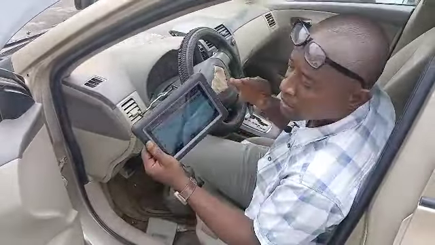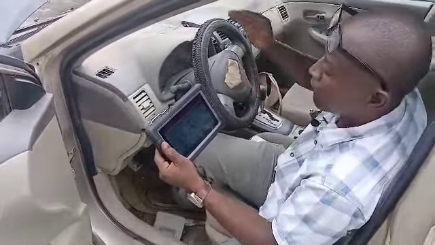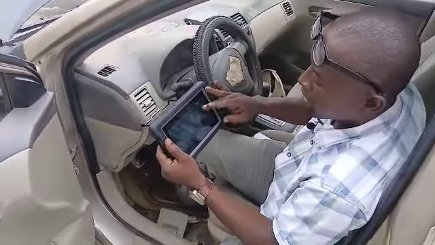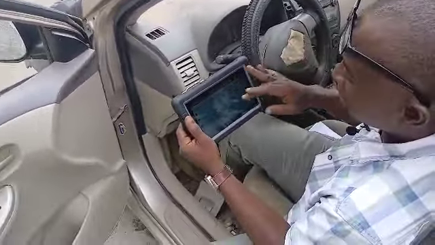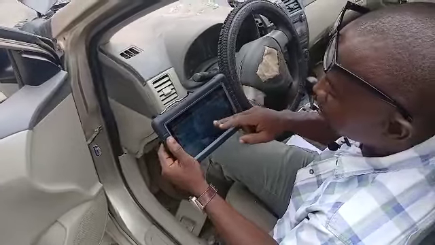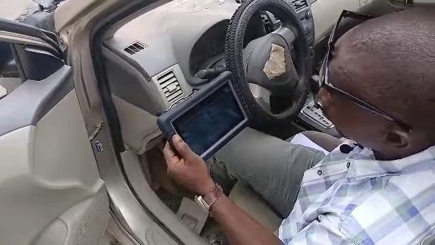These are live data you can get from an idling car. Heated oxygen sensor, idle fuel cut, ignition trigger count.